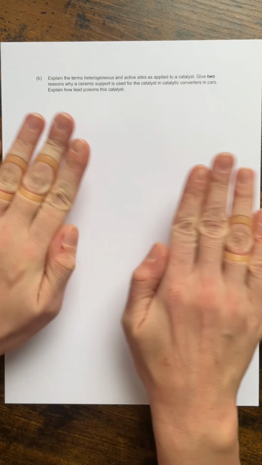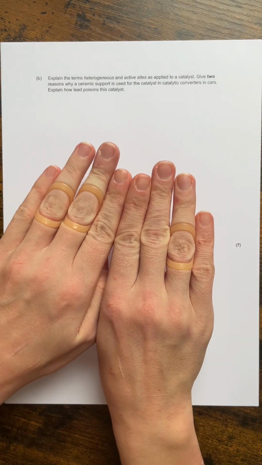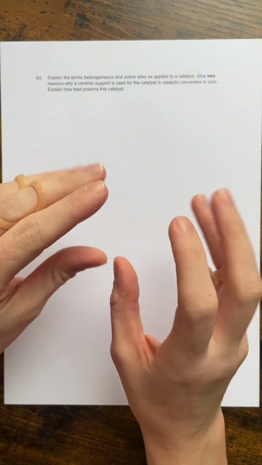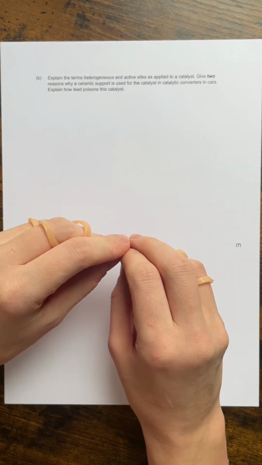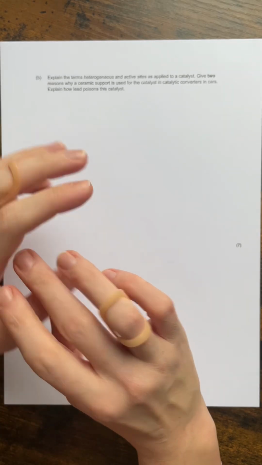A heterogeneous catalyst can also be used as a surface, usually a solid surface, on which gaseous reactants can temporarily adsorb, and by doing that we lower the activation energy for a few reasons. Then reactions will occur, the products will desorb, and that is an alternative reaction pathway that a heterogeneous catalyst can make use of.